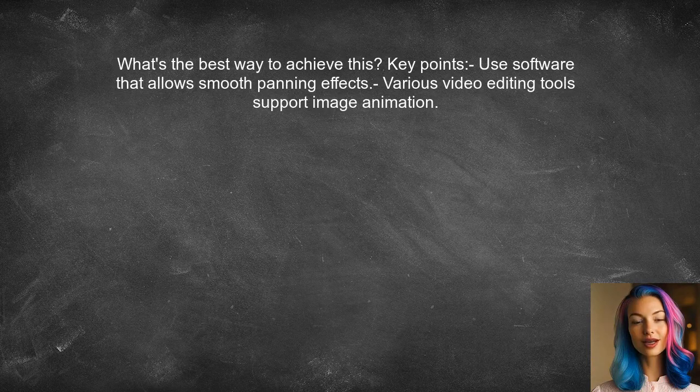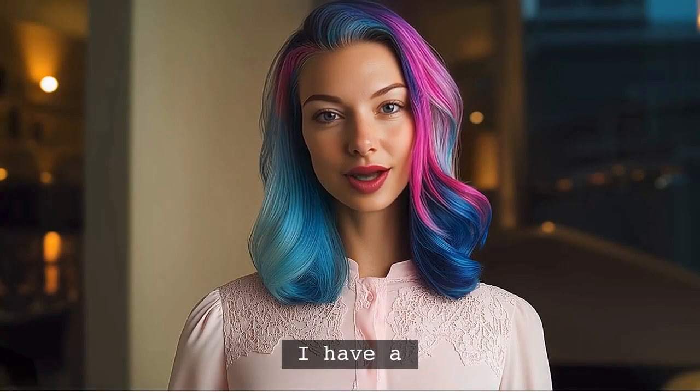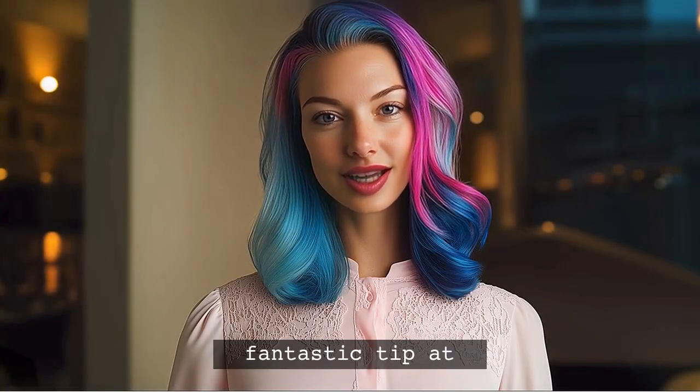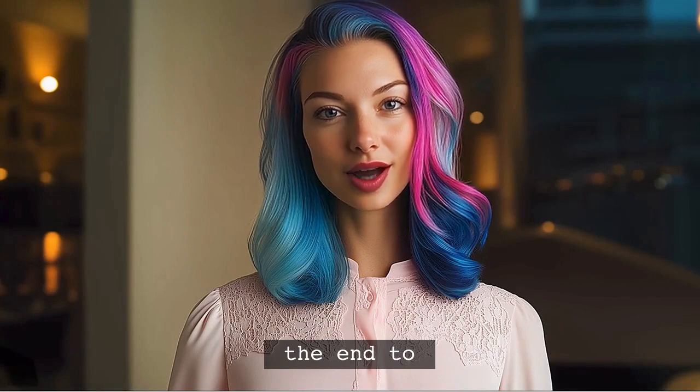So, what's the best way to achieve this? The key is to use software that allows you to create a smooth panning effect. This can be done with various video editing tools that support image animation. And stick around, I have a fantastic tip at the end that will help you enhance your video even further. You won't want to miss it.